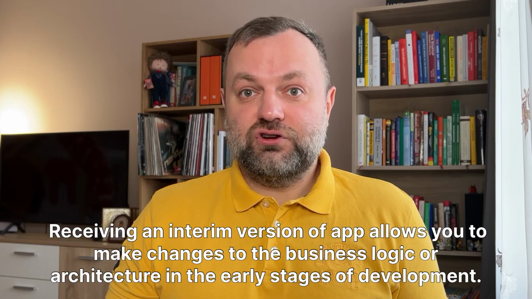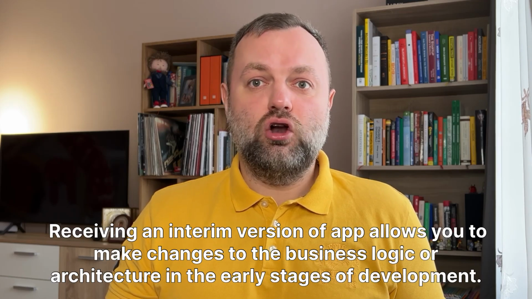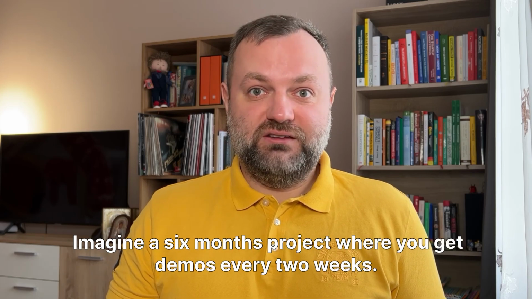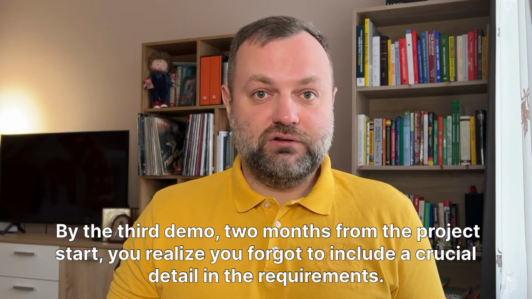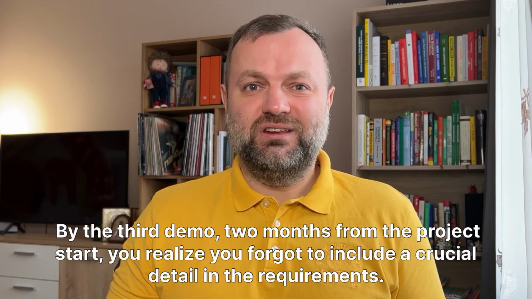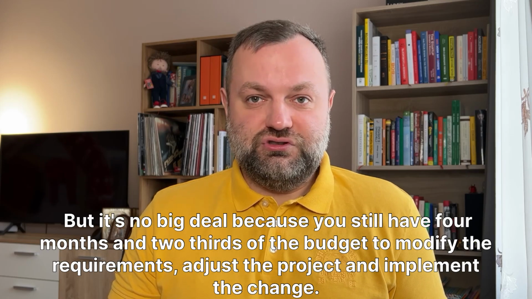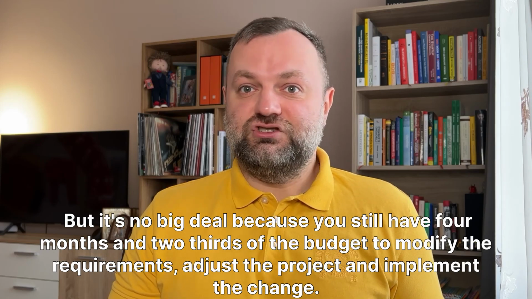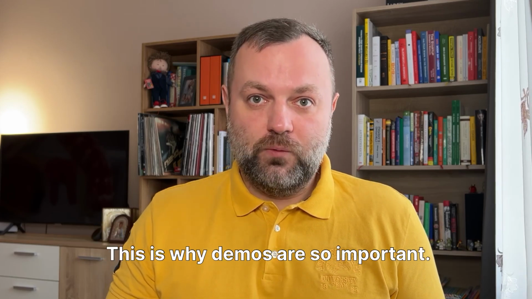Receiving an interim version of the app allows you to make changes to the business logic or architecture in the early stages of development. Imagine a 6-month project where you get demos every 2 weeks. By the third demo, 2 months from the project start, you realize you forgot to include a crucial detail in the requirements. But it's no big deal, because you still have 4 months and 2/3 of the budget to modify the requirements, adjust the project, and implement the change. This is why demos are so important.